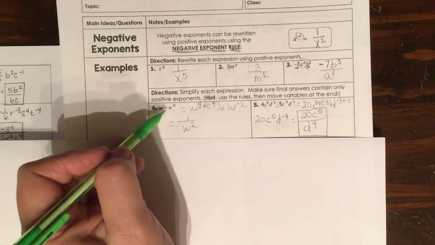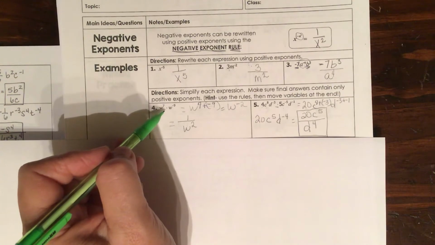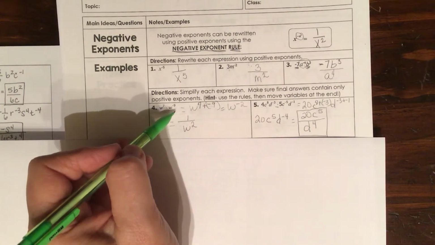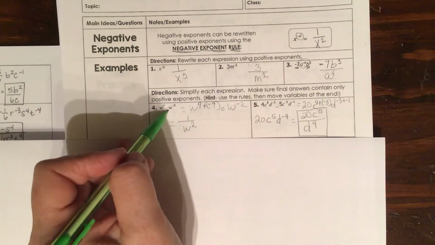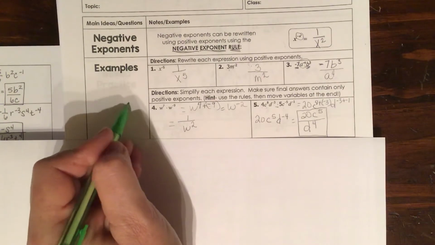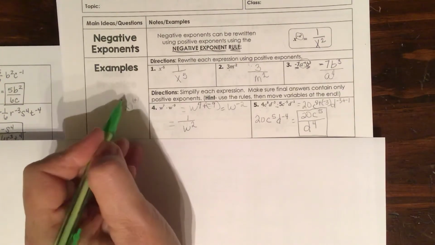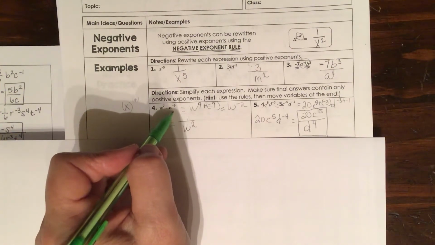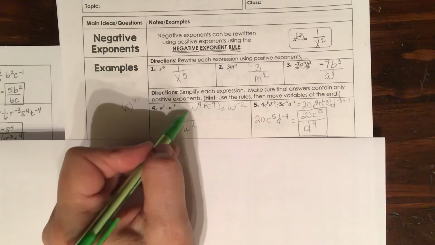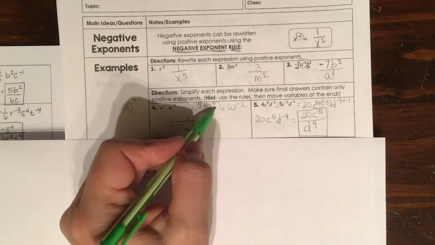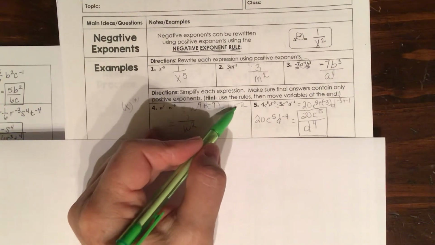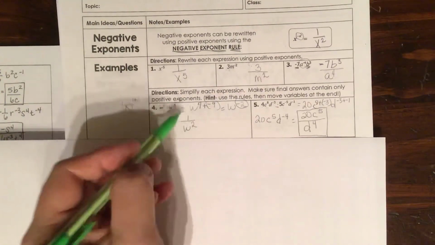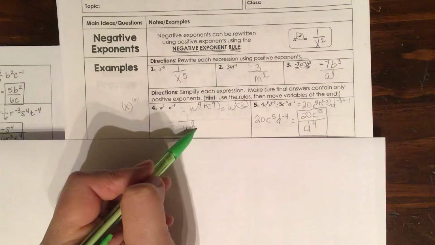Let's look at number 4. You have w times w. So the 7 is going to stay the same. You're multiplying, so it's 7 plus a negative 9, because when you multiply exponents, you add the exponents up here, okay? So both of these, w times w is w. 7 plus a negative 9 would be w to the negative 2, which to get rid of the negative in the exponent, you're going to put 1 over w squared.